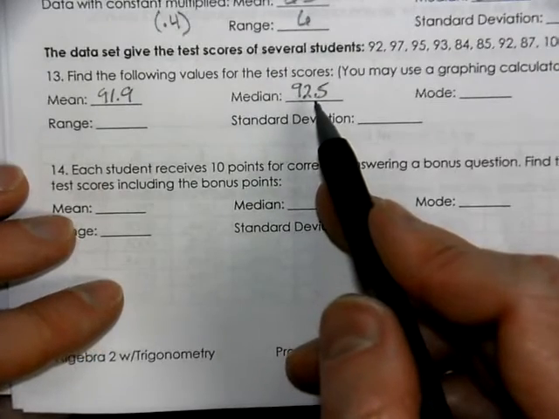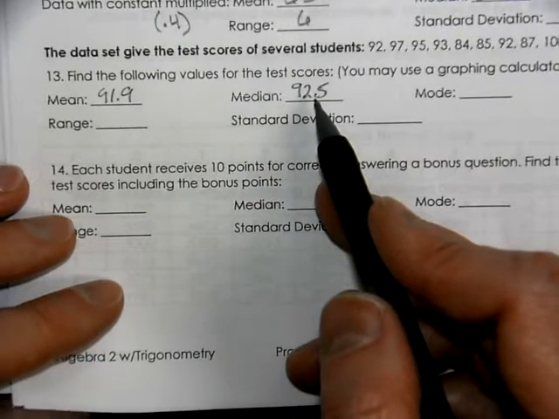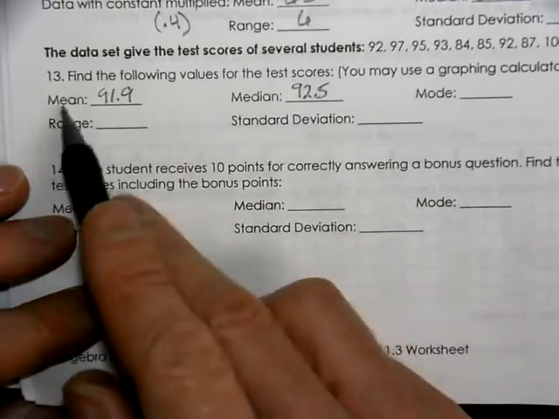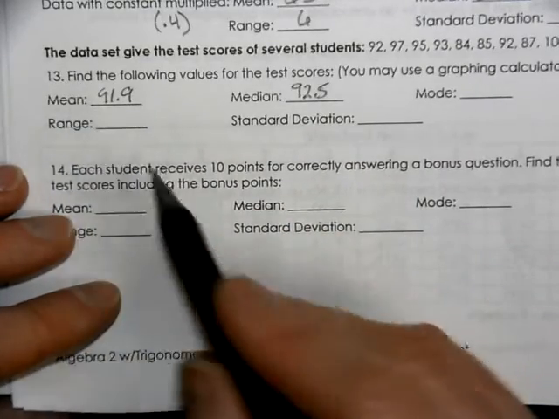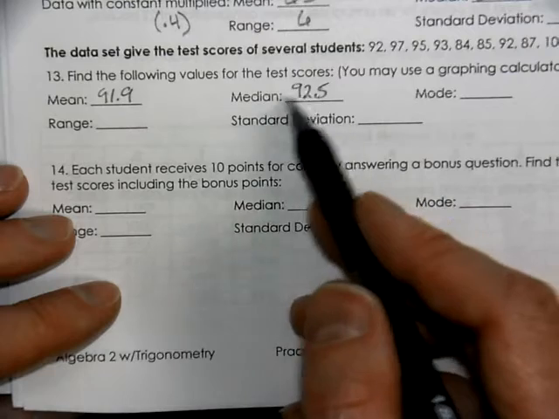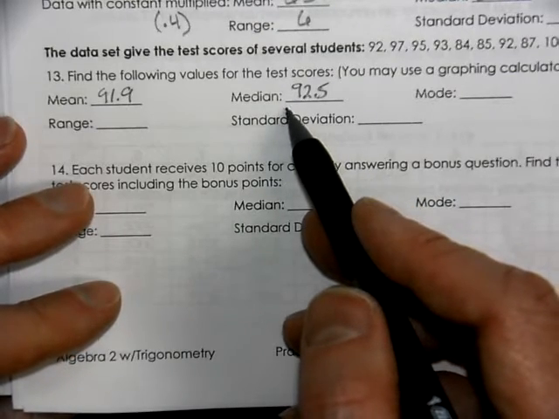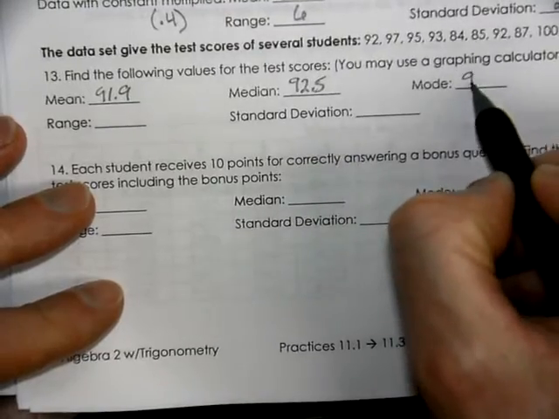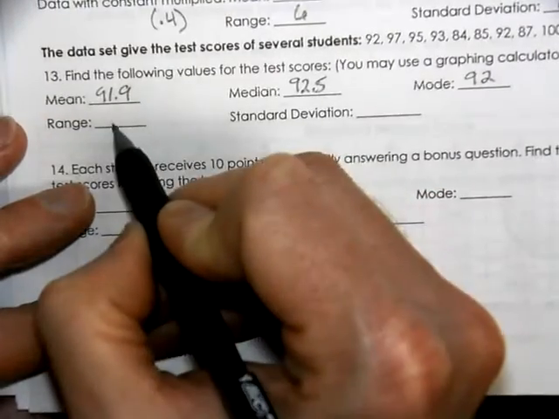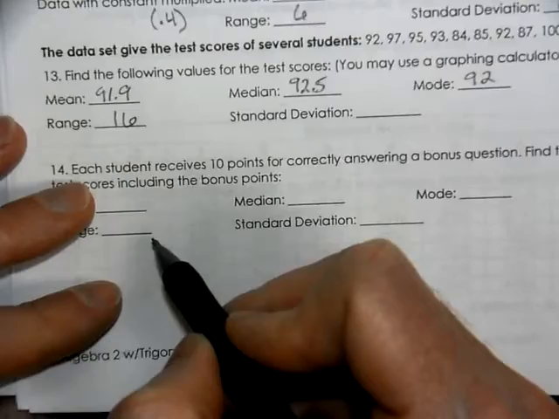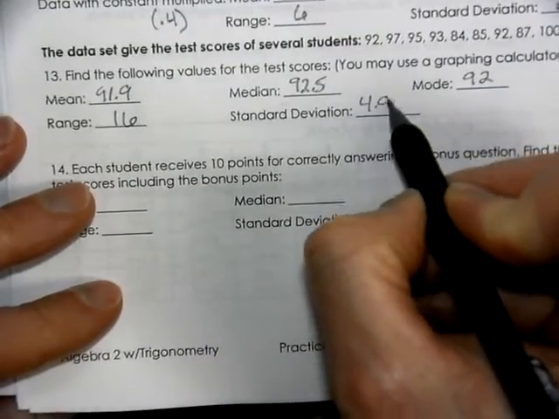That means that we had quite a few high scores, but a couple low ones to throw off the average, to make it smaller than what the middle number even is. The mode is 92. The range of the value is 16, and the standard deviation is 4.9.